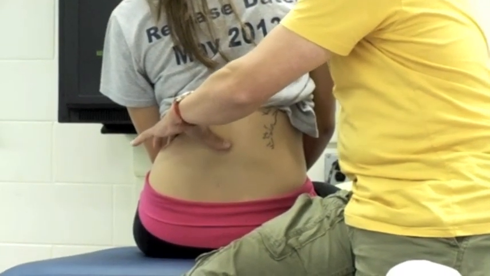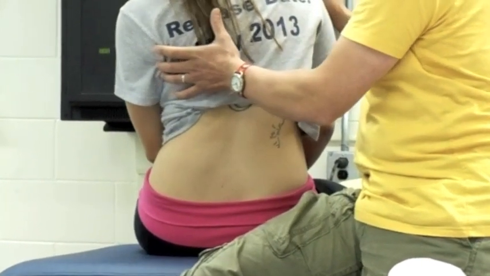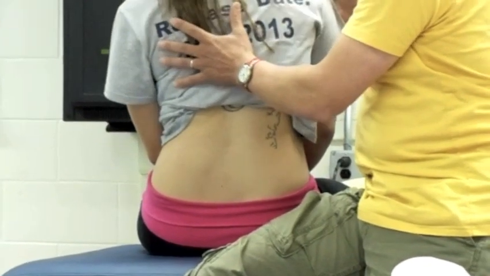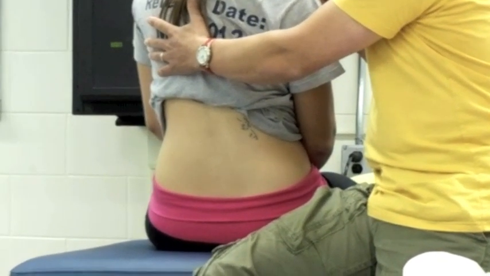All right? Now, if she's side bending left, to correct the type 1, do I rotate her left? I have to rotate her right, because she's already rotated left. Correct? Yeah.